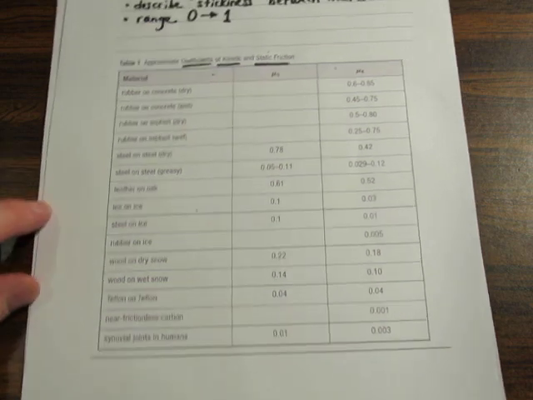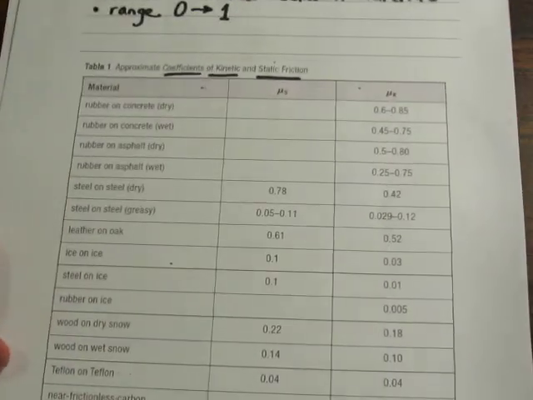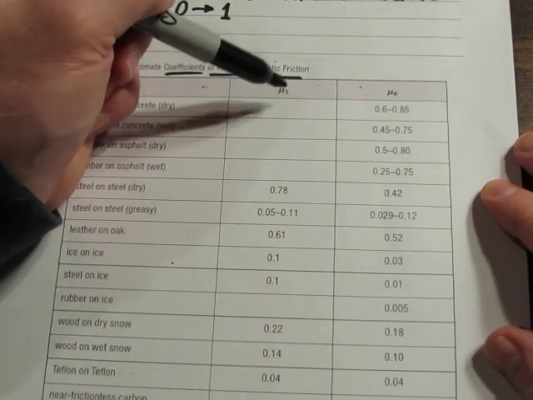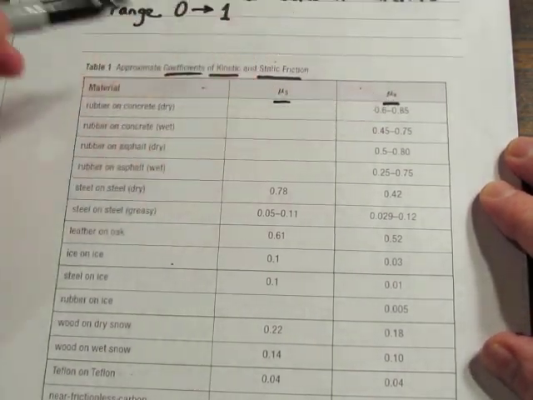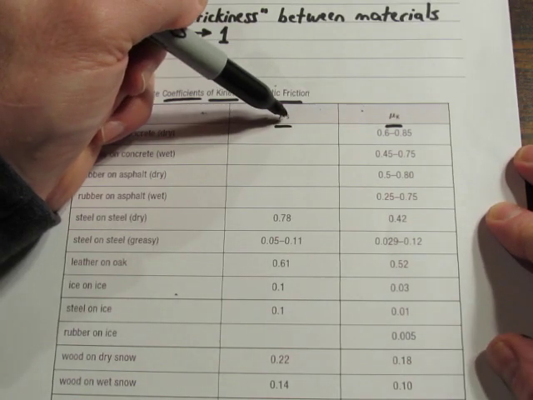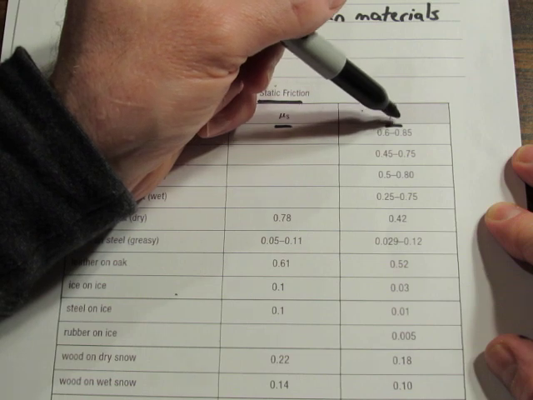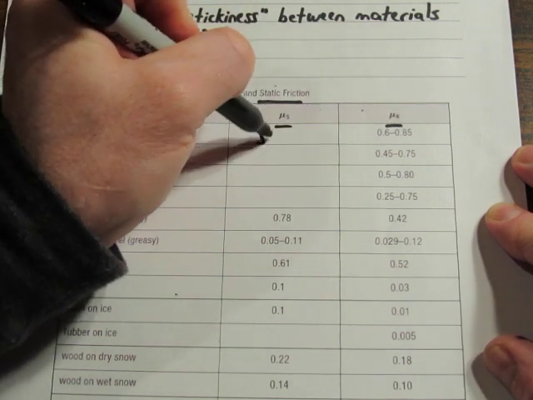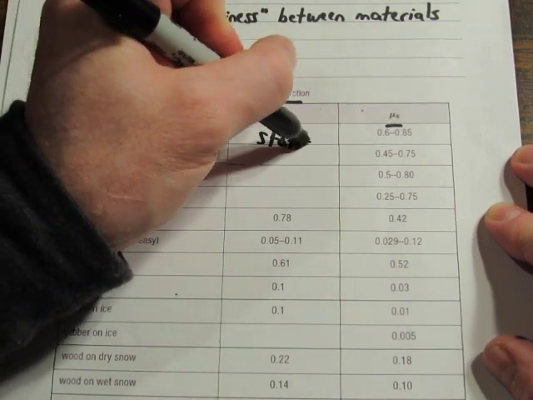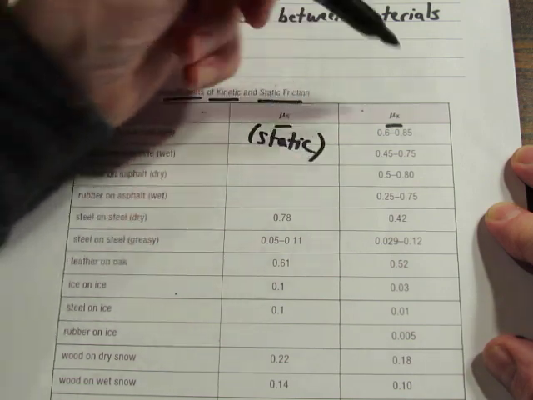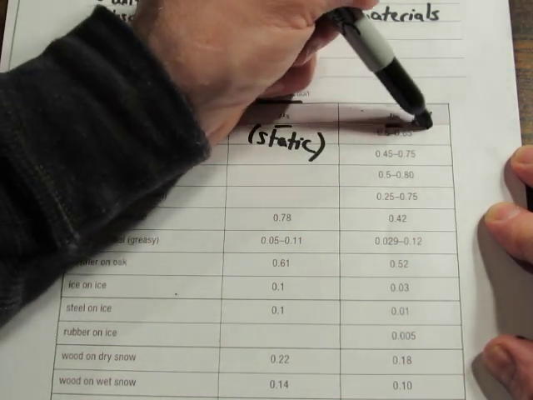Now, the only thing that's confused some students in this class in the past when it comes to coefficients of friction are there are two types. There's a coefficient of friction with a little tiny s after it, and a coefficient of friction with a little tiny k after it. The s stands for static, and the k stands for kinetic.